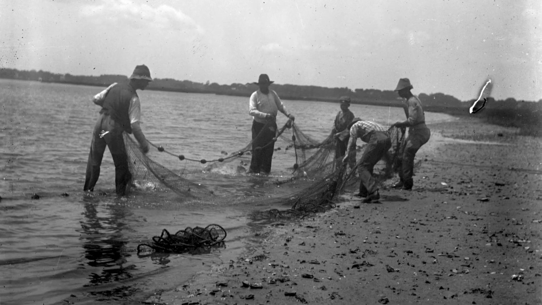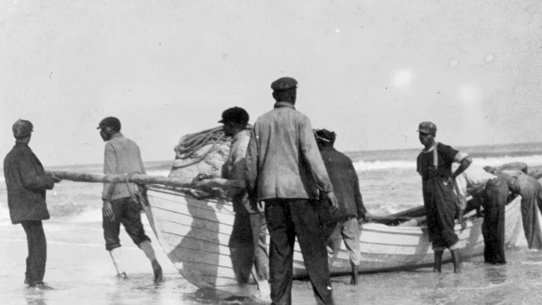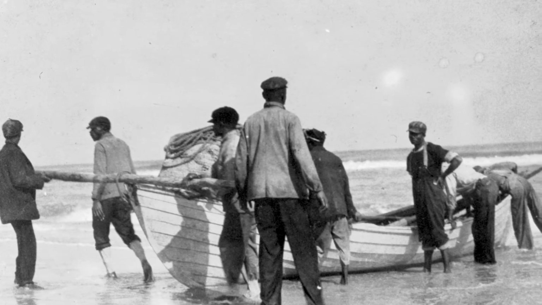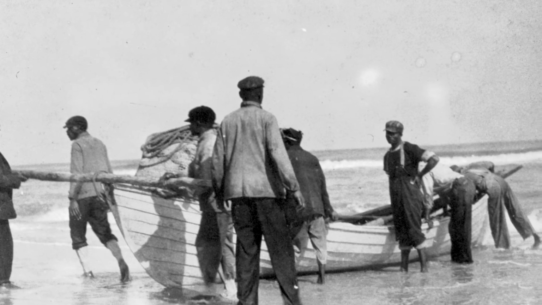So you had many shrimpers and shrimping companies and fishing companies. You still have some Gullah Geechee-owned clam companies that come out of Wilmington. And so that was a big, big industry for our people. All right.